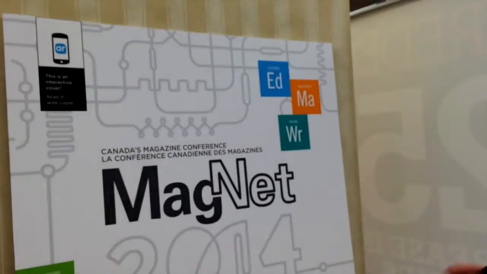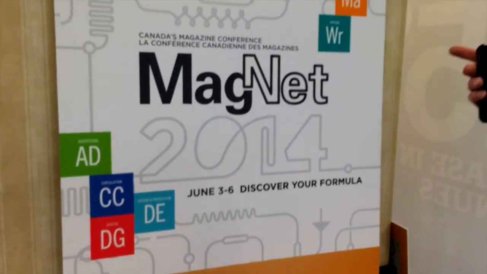So for example, the Magnet cover, that image live on our servers for 12 months is $60. If you looked at the number of pages in this 32-page brochure, there were 24 published with Layar interactivity. So 24 pages at $60 is $1,440.